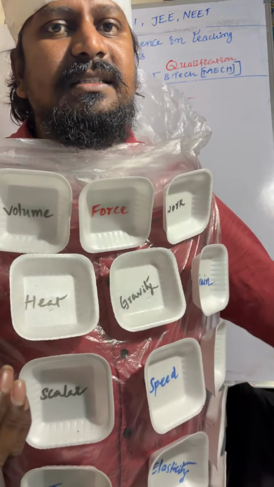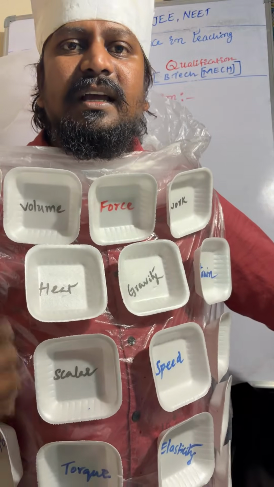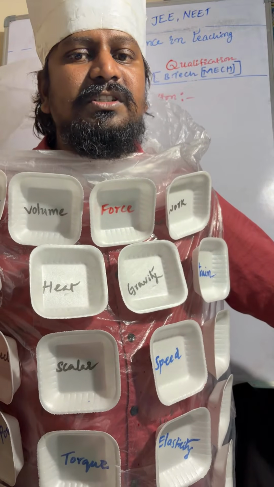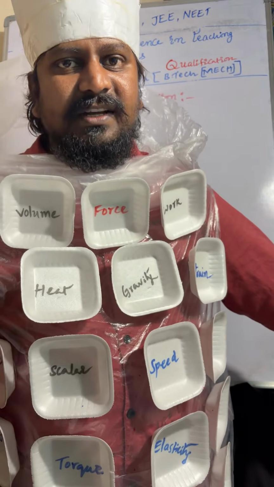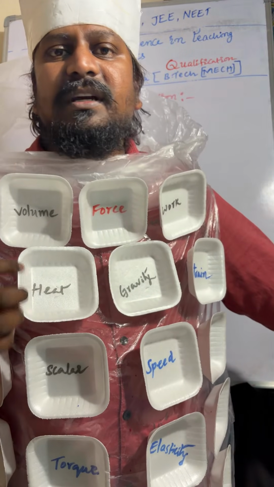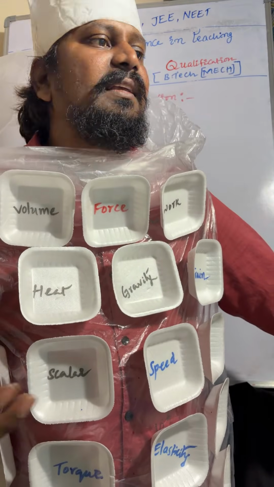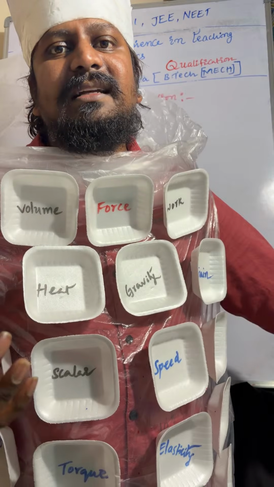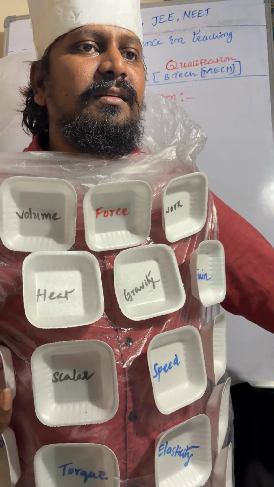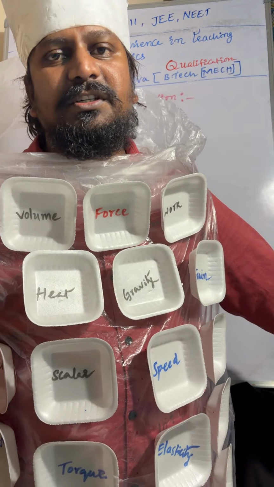So we can say there are three types: inertia of rest, inertia of motion, inertia of direction. So what is inertia of rest? Unless we apply force on it, the body does not move from its position.